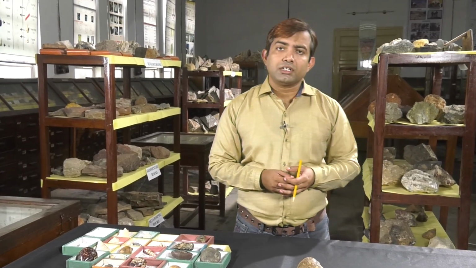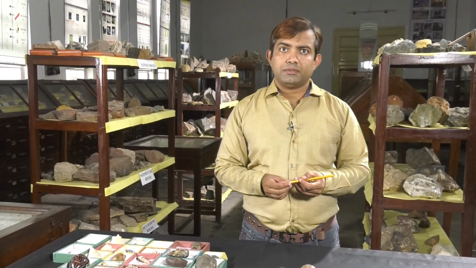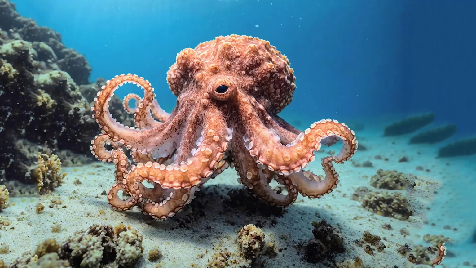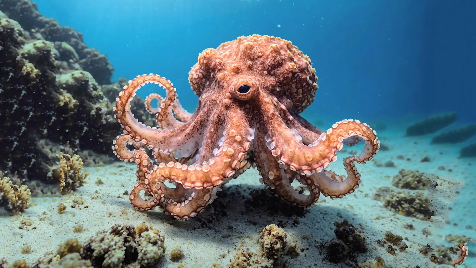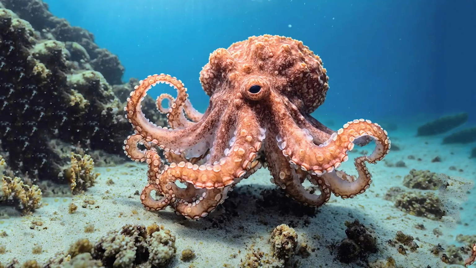The fossil counterpart of the Dibranchia is Belemnites. In the recent or the modern world, the resemblance to the Belemnites is found in octopuses. You may have seen octopuses. So, the octopus resembles the Belemnites and it belongs to the Dibranchia order.